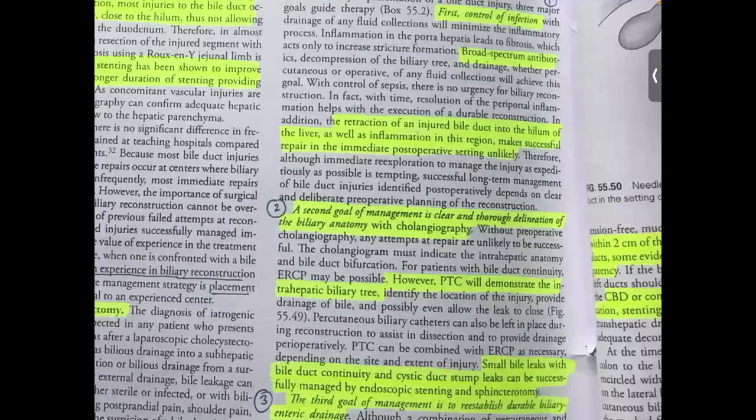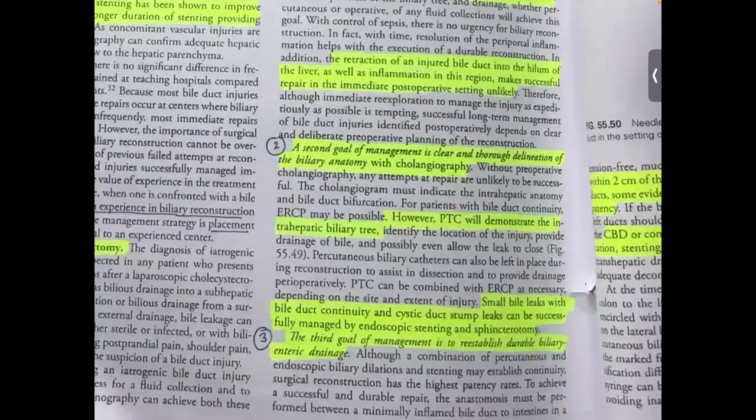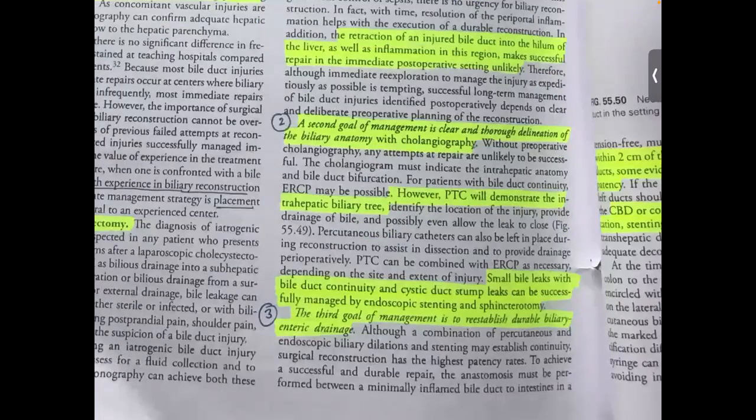So the second goal is clear and thorough delineation of biliary anatomy with cholangiogram. So we have to do a proper cholangiogram, or nowadays we can do ERCP, and it can demonstrate the extrahepatic biliary tree, which part is injured, which part has a stricture. So all those we can delineate properly. A small bile leak with bile duct continuity and a cystic duct stump leak can be successfully managed by just stenting and sphincterotomy. So that will not cause any problem. Only sphincterotomy will be needed. The third goal of management is to re-establish a durable biliary enteric anastomosis.